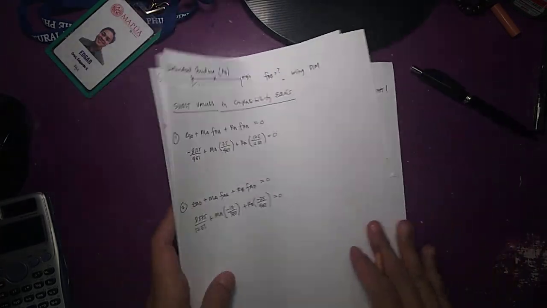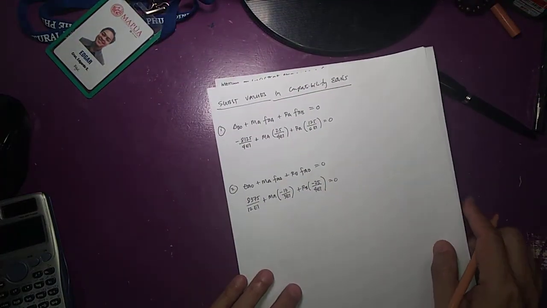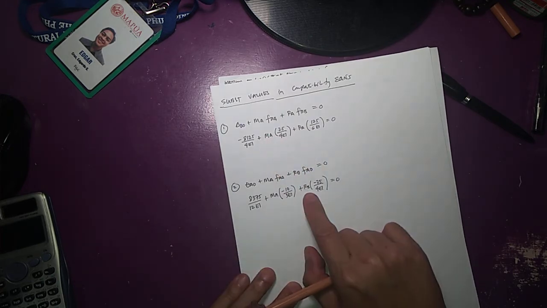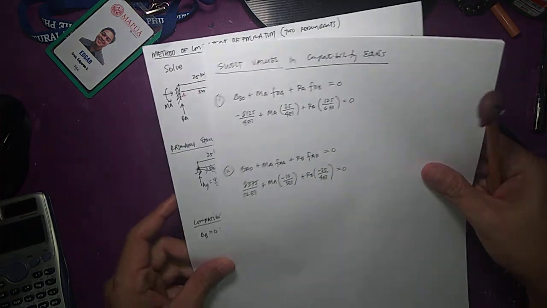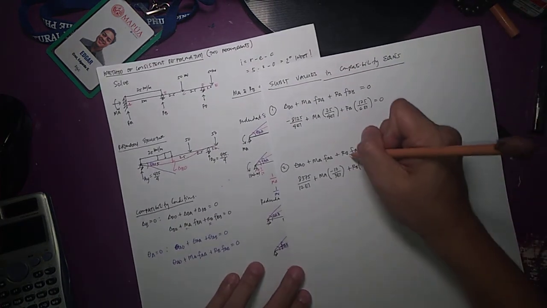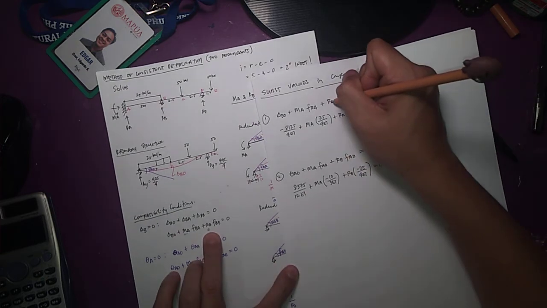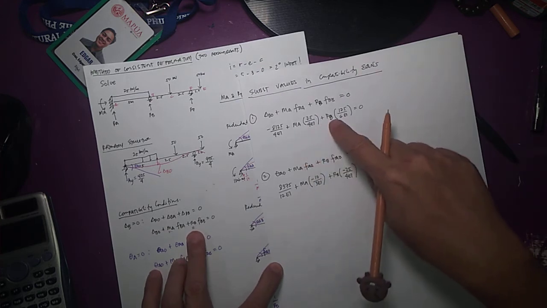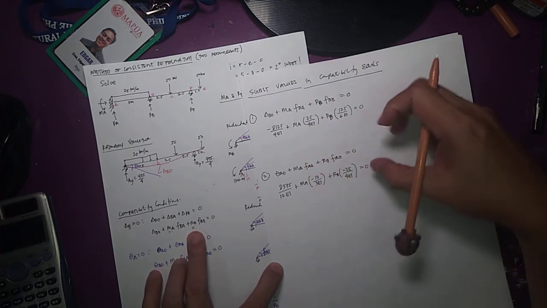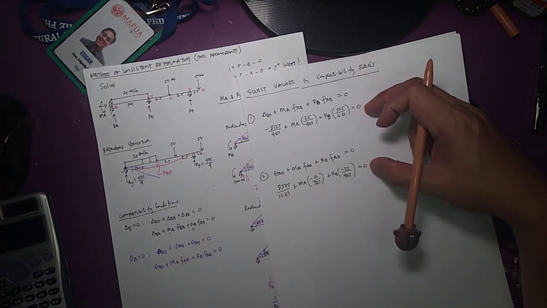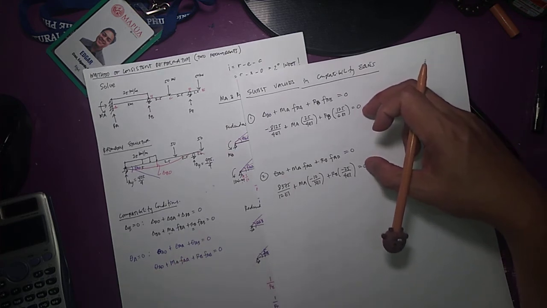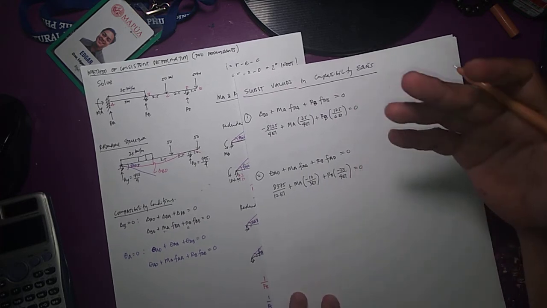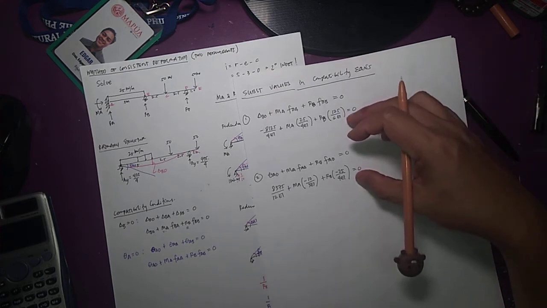So this would be the summary. As you can see, we now have two unknowns, MA and RA. This should be RB, sorry, this should be RB. This is RB, this is RB. So we have two unknowns, MA and RB, with two equations. So we'll just have to solve simultaneous equations to solve for the reactions.